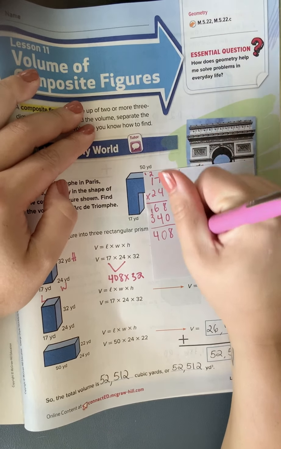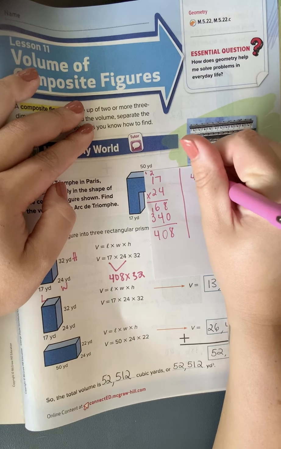So I'm going to have to do a little bit of work now. 408 times 32. 2 times 8 is 16, carry your 1. 2 times 0 is 0, plus 1 is 1. 2 times 4 is 8. Put my 0. 3 times 8 is 24. Carry my 2. 3 times 0 is 0, plus 2. And 3 times 4 is 12. All right, so I'm going to line them up.